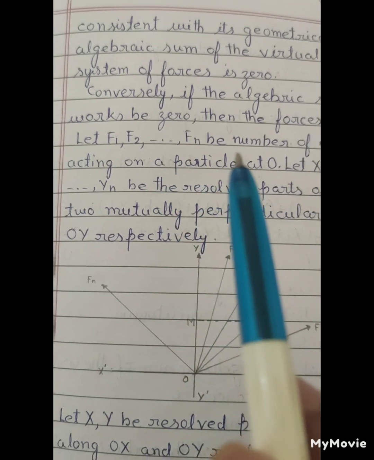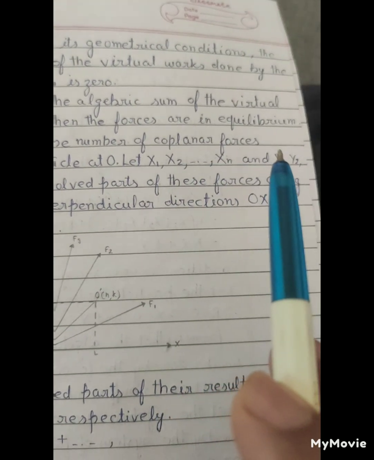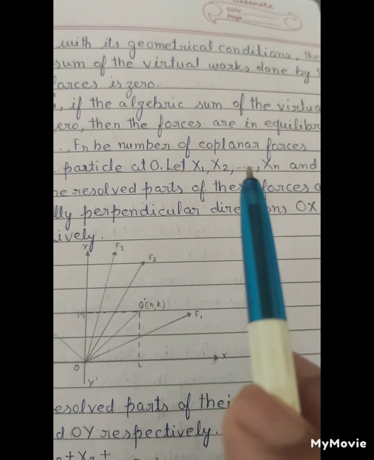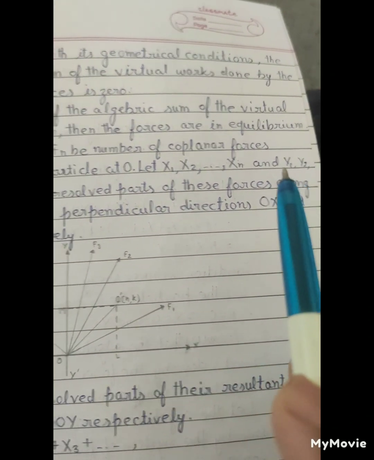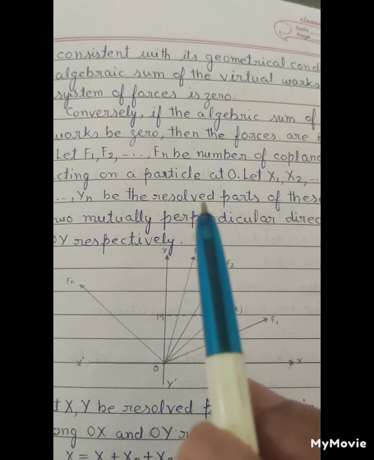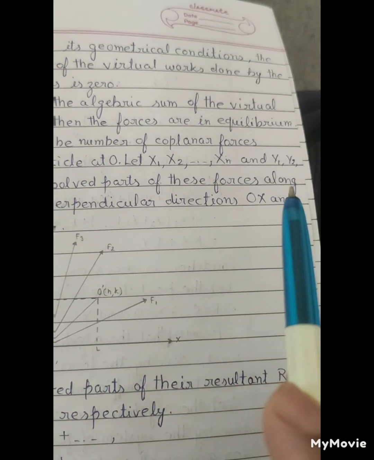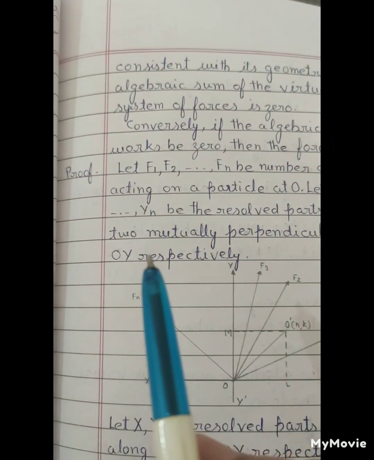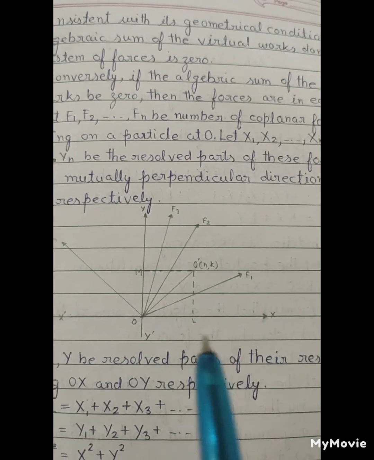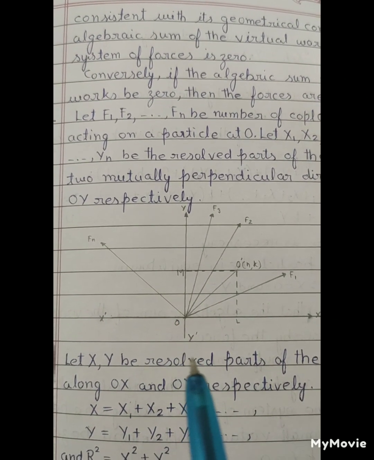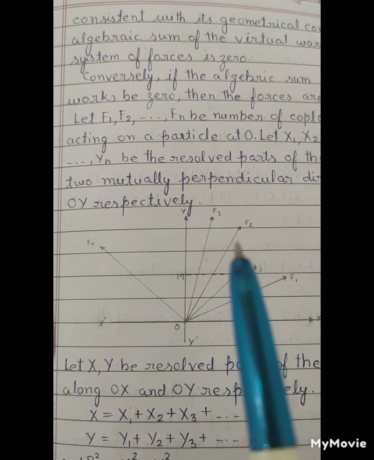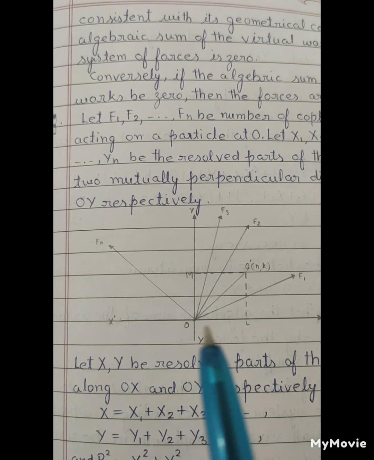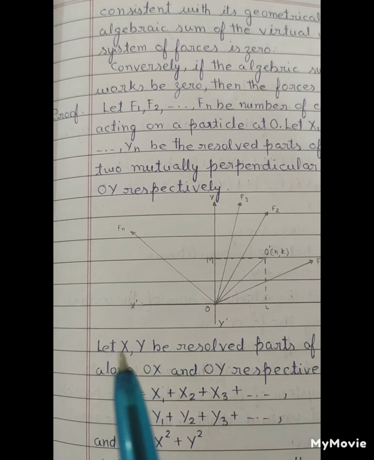Proof: let F1, F2 and so on Fn be the number of the coplanar forces acting on a particle at O. Let x1, x2 and so on xn and y1, y2 and so on yn be the resolved parts of the forces along two mutually perpendicular directions OX and OY respectively. OX, X dash, OY, Y dash, F1, F2, F3, Fn, O dash, H K coordinates. This is OL and this is OM.